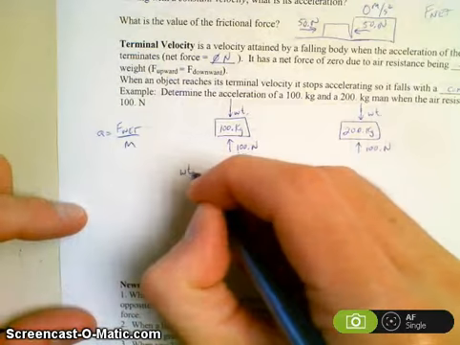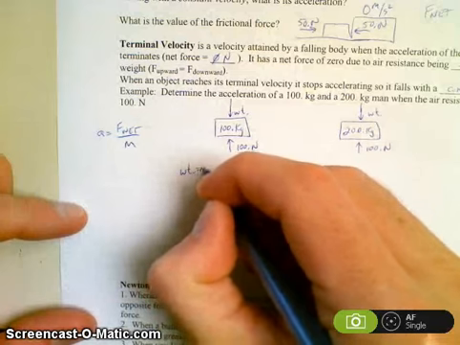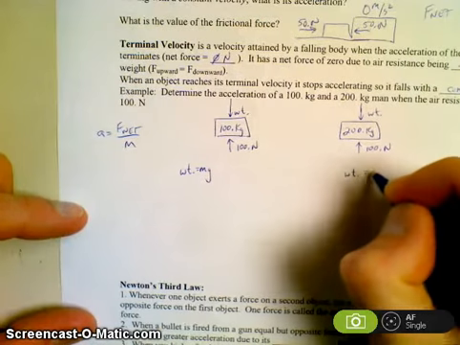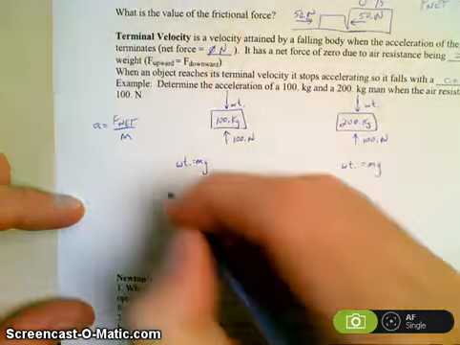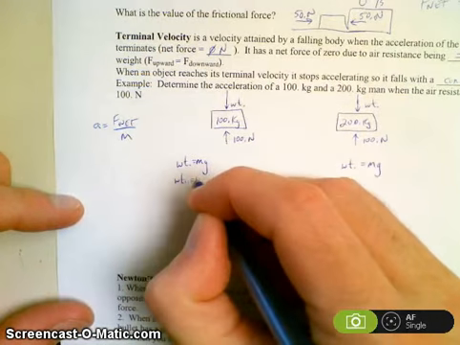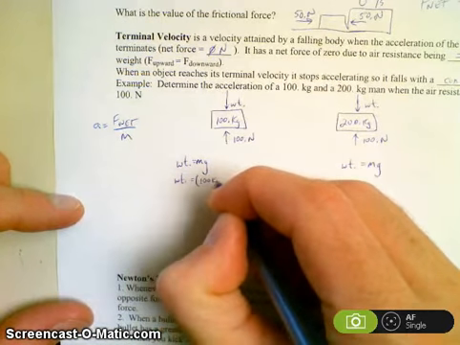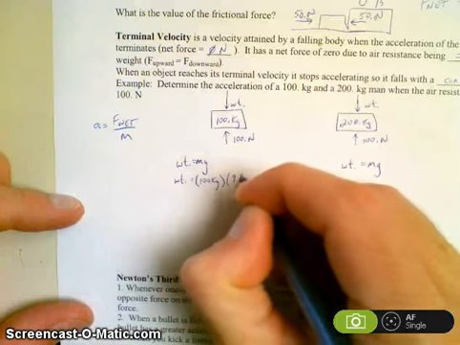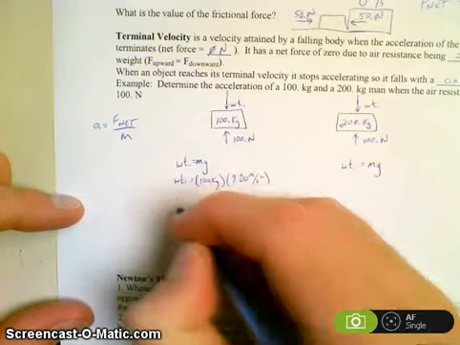So let's do that. Weight of this guy is equal to mg. Weight of this guy is equal to mg. So we have a mass of 100 kilograms times 9.80 meters per second squared.